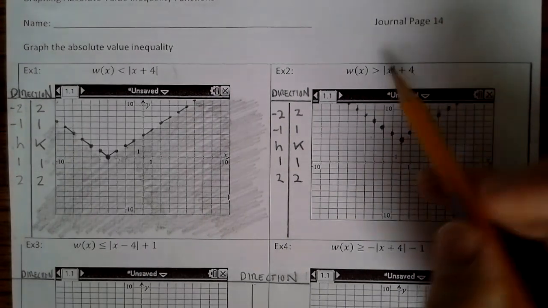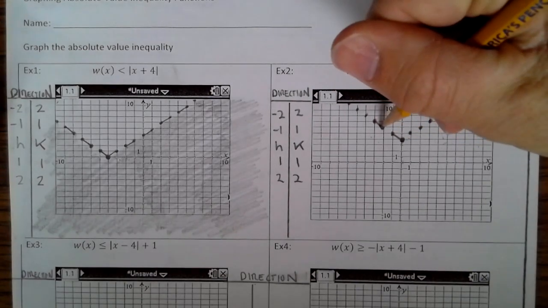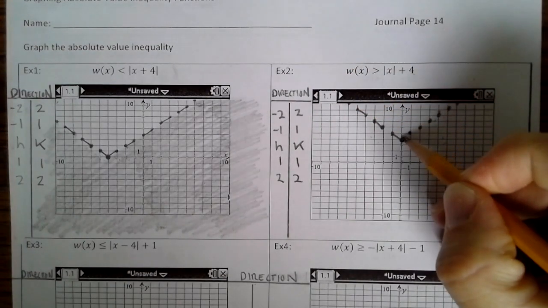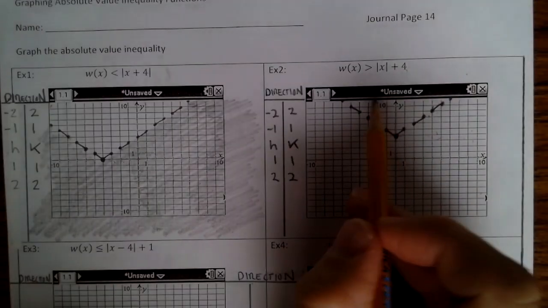All right. Again, now there's no line underneath, so we know it's a dashed line. And it's greater than, so we know we shade above.